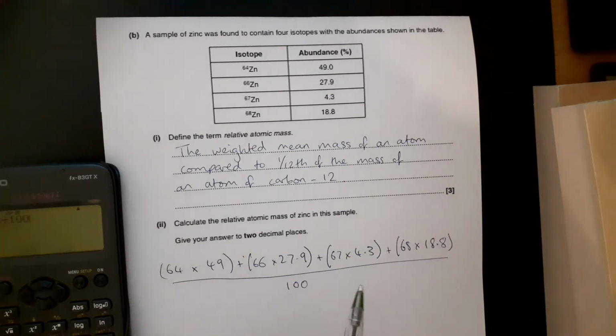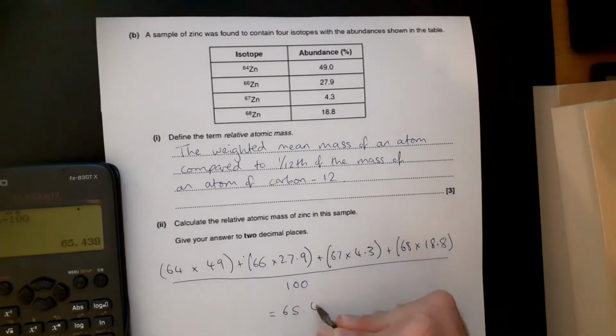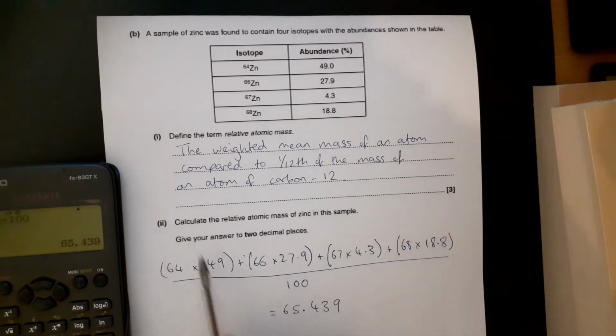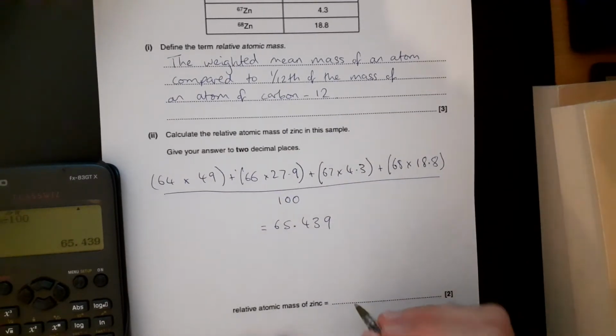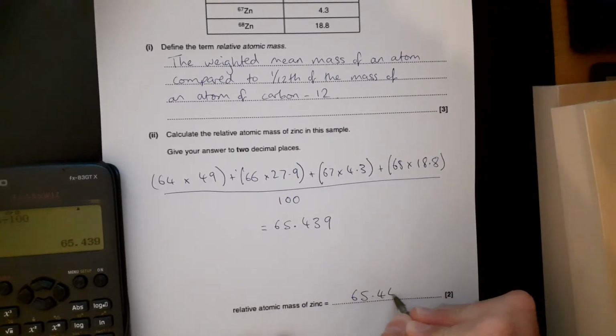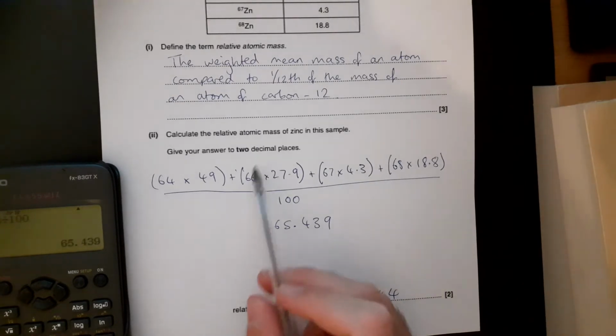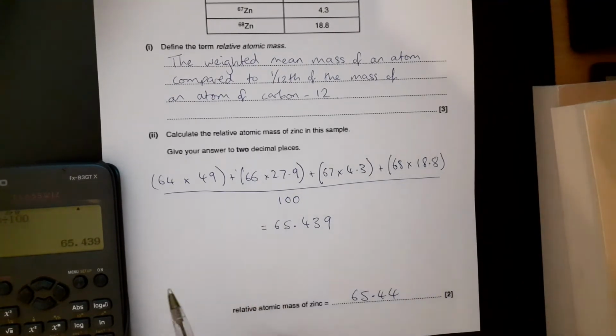Let's just think about whether the answer that we get is going to be sensible. 65.439, that seems reasonable. We've probably done that right. And then just check, it says give your answer to 2 decimal places. So we're not going to get away with that. We're going to have to call it 65.44. It's always worth checking. That's a silly reason to lose a mark.